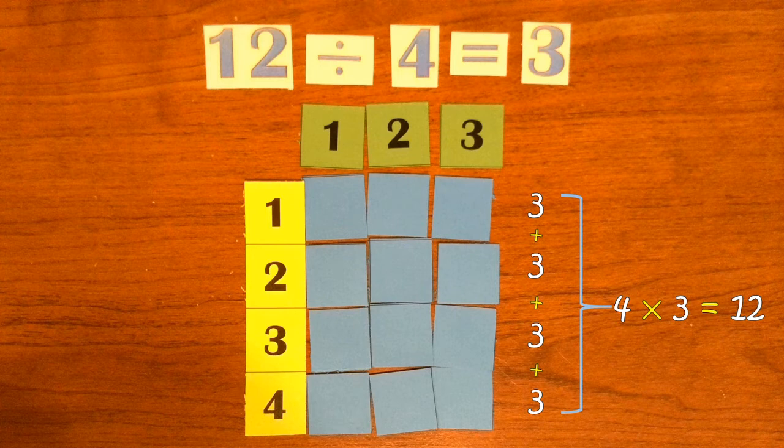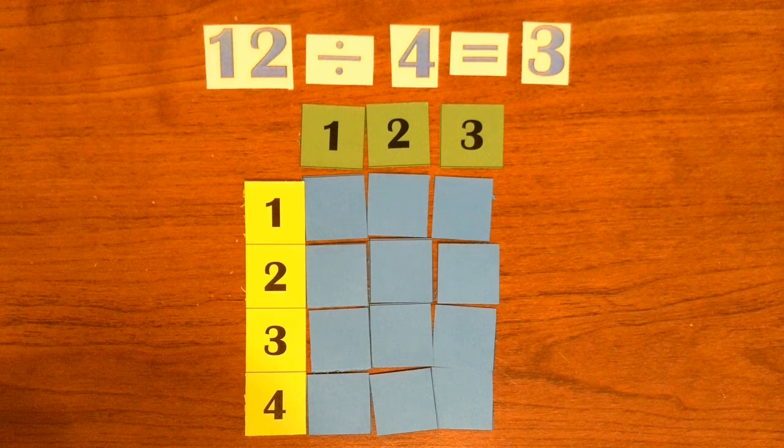However, to use this same rows and columns idea to find that 4 times 3 is equal to 12, to find out the multiplication, we would get 4 rows and 3 columns and see how many blue squares we would get. So this means that the method to find that 12 divided by 4 is equal to 3 is the opposite of the method to find that 4 times 3 is equal to 12. So we checked that 12 divided by 4 is equal to 3.